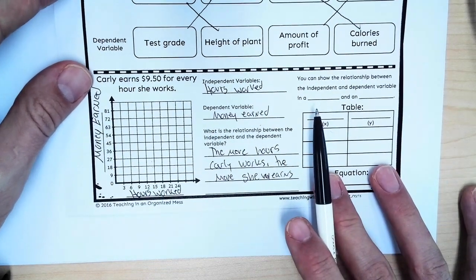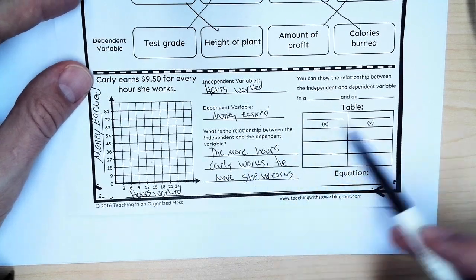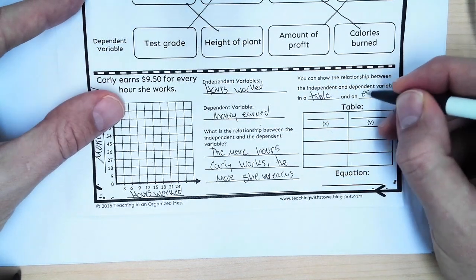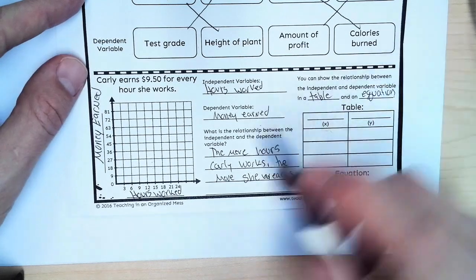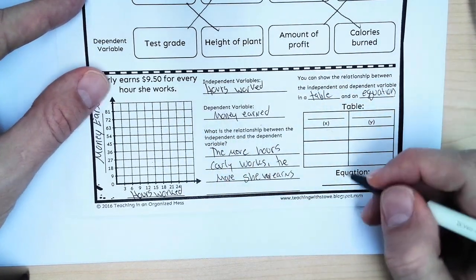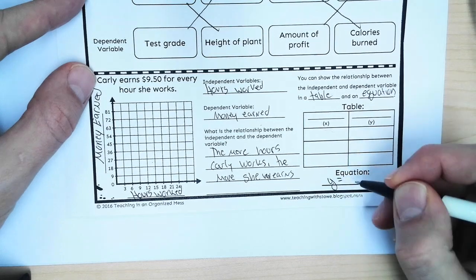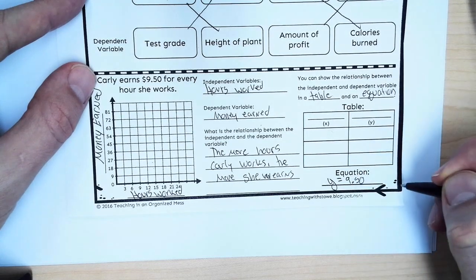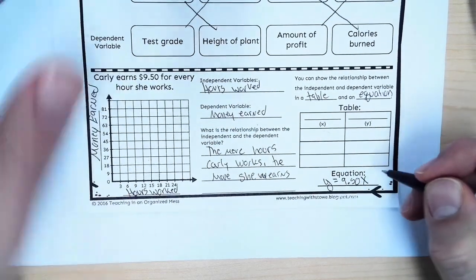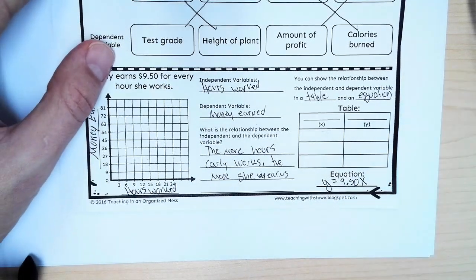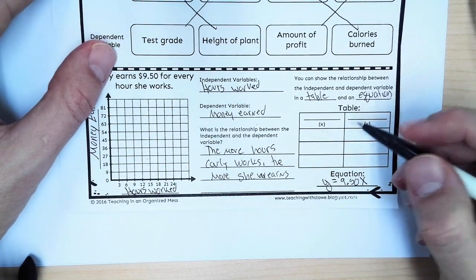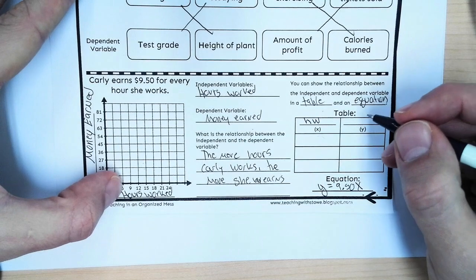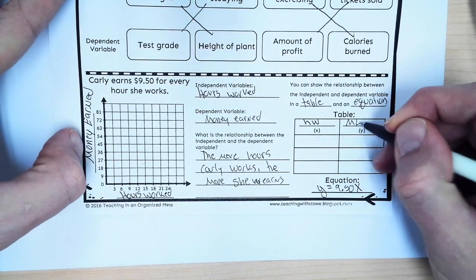You can show the relationship between the independent and dependent variables in a table and an equation. Okay. So what would our equation look like? Y equals, she makes $9.50 an hour. What are the hours? Well, we don't know, so we'll put an X. So we have our X again, which was hours worked. We'll make HW for hours worked, and money earned, ME, right?